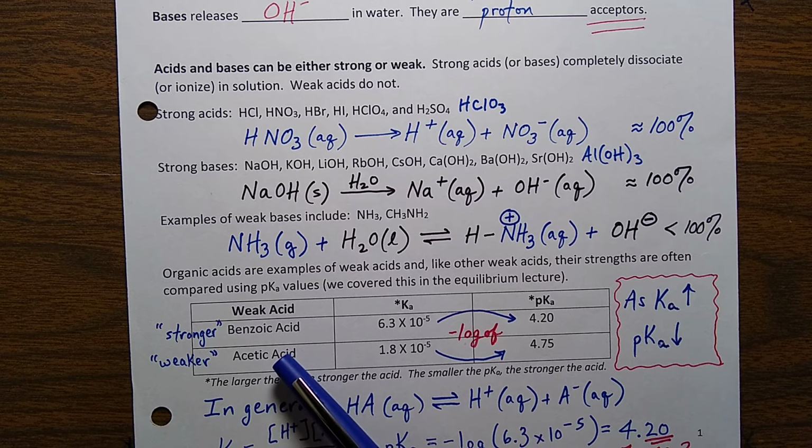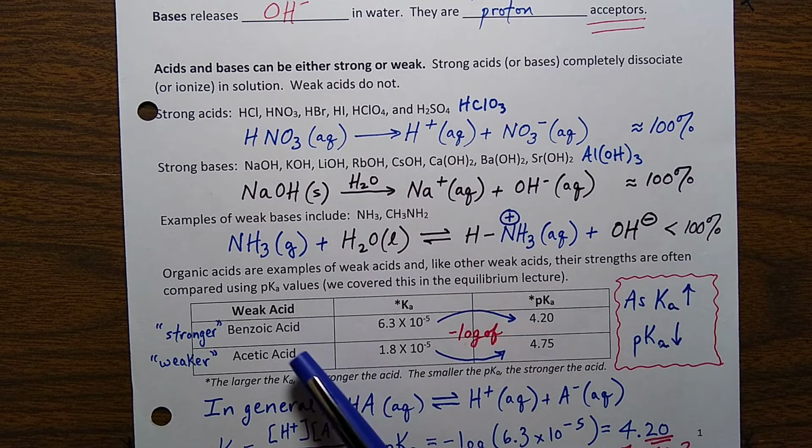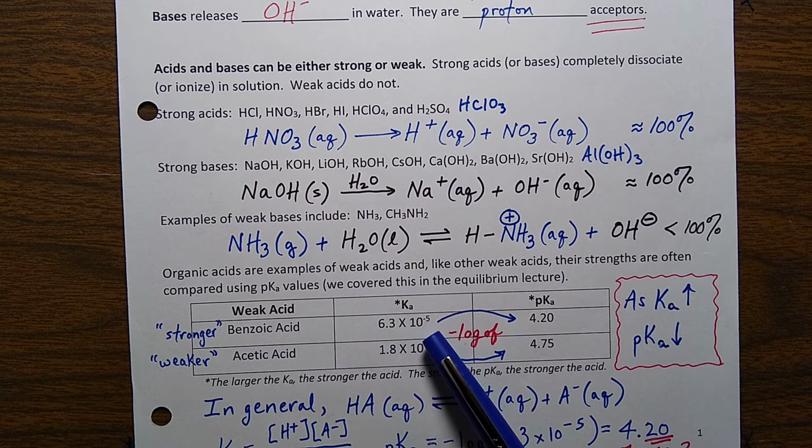They're based on carbon, and they're weak acids, meaning that they don't completely ionize like nitric acid would. So we have to express the strength of the acid with an equilibrium constant called Ka. It's just an equilibrium constant like you've written before, but it has a subscript A, meaning for an acid.